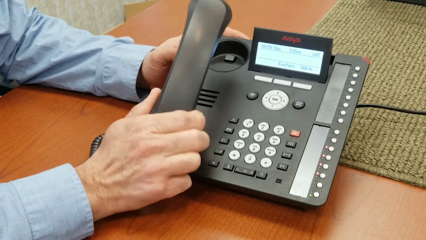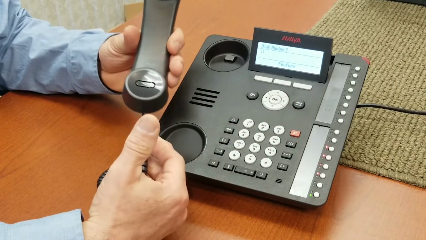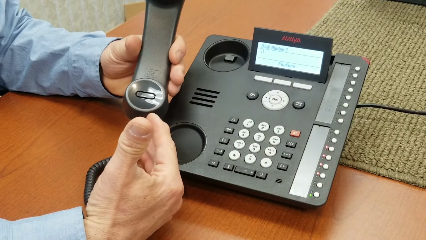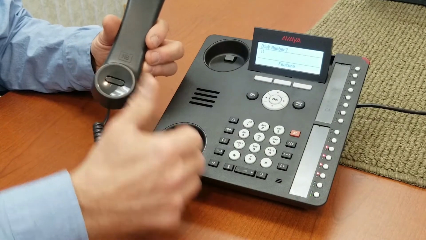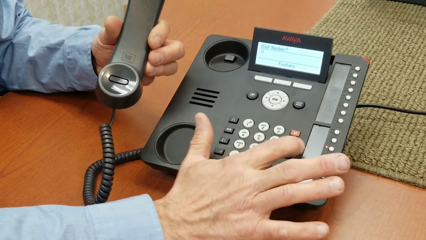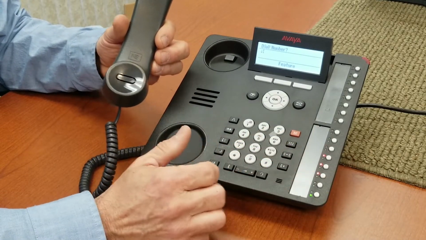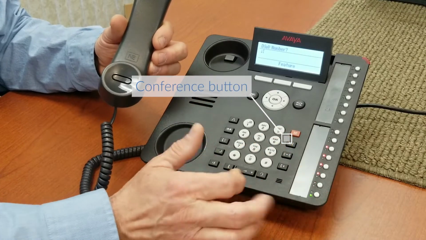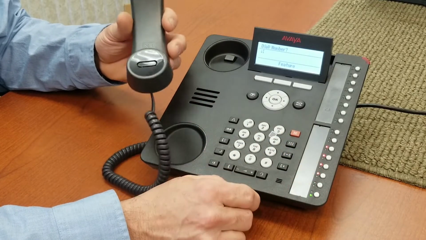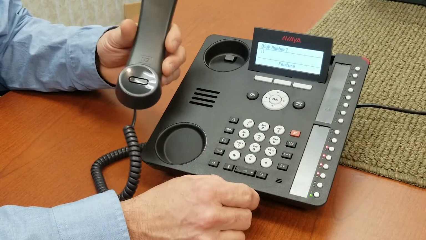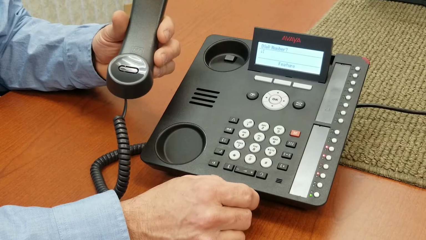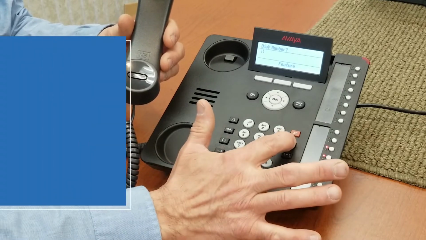So if you're on a phone call with a client and you either made the call or received the call, on the Avaya phone, some of them have the conference logo right here, and some of them just have 3 handsets. That's the conference button. So when you're on the phone, to add another individual, either from external or internal, you hit the conference button.